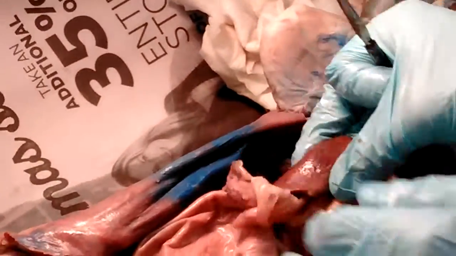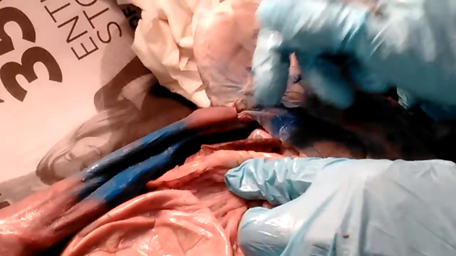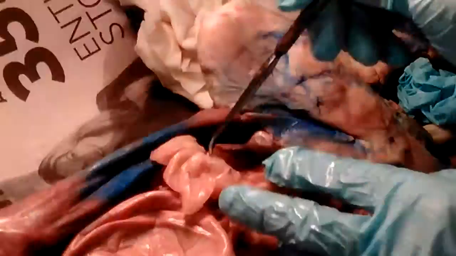Here is the spleen. Attaching the spleen to the stomach, this membrane right there, is the gastrosplenic ligament. You can see it's actually part of the greater omentum, but it's called a ligament because the spleen isn't part of the digestive system.